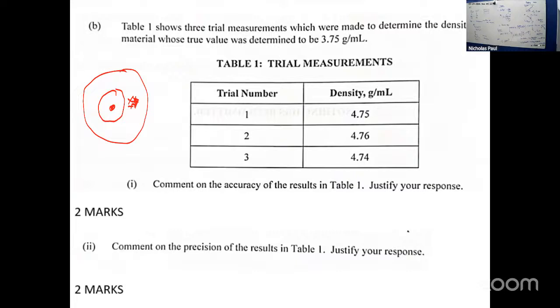Or they could probably fix this problem. They didn't ask for how they could. We could do it using what? A different apparatus, right? Probably something is wrong with the measuring, with the reader. So we can add a formula to cater for the one that is probably off, or you could change the apparatus, right?